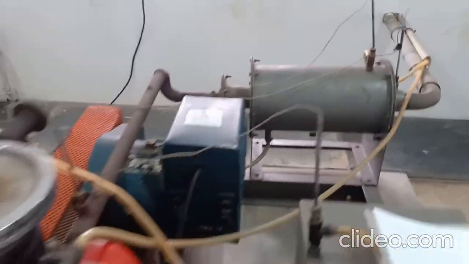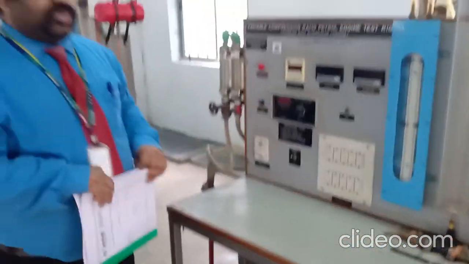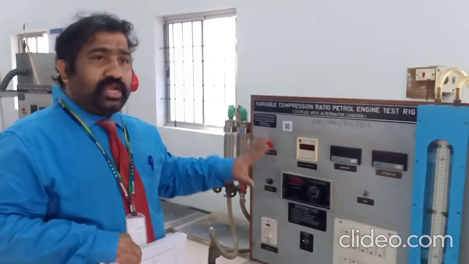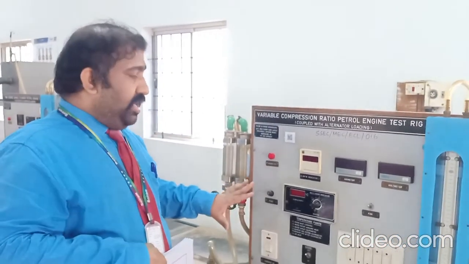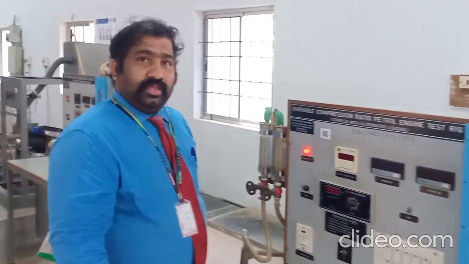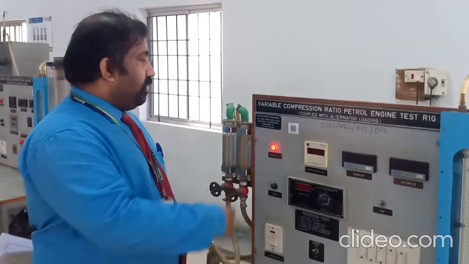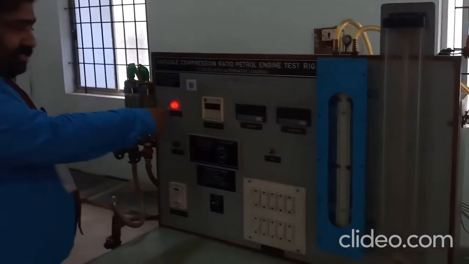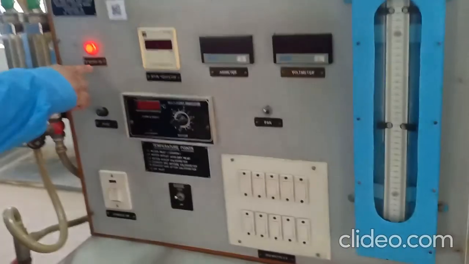So let us see what things are to be noted while conducting the experiment. We will see how to start and what the procedure of conducting the experiment is. First, we have to switch on the main supply, and if it is blinking red, it indicates that it is on.